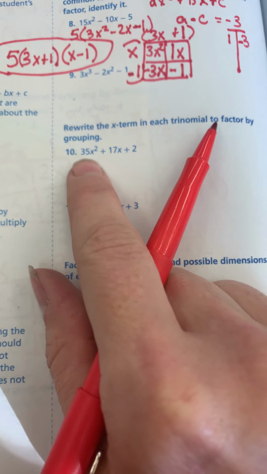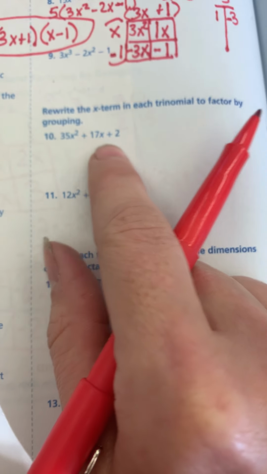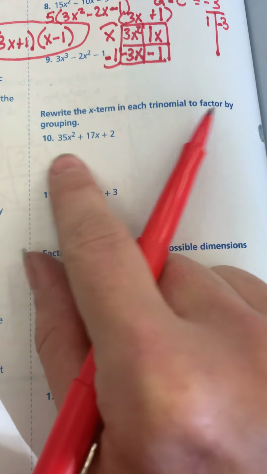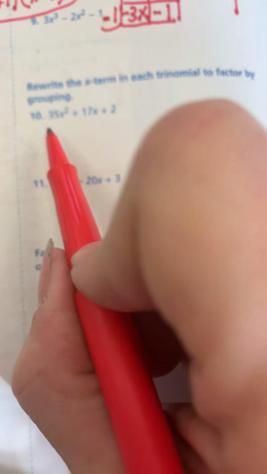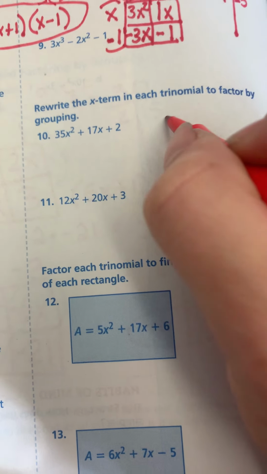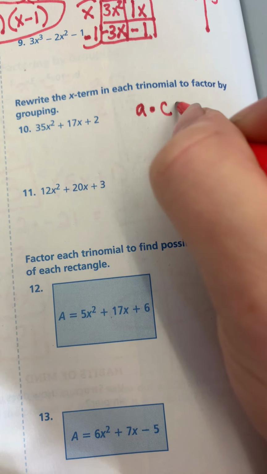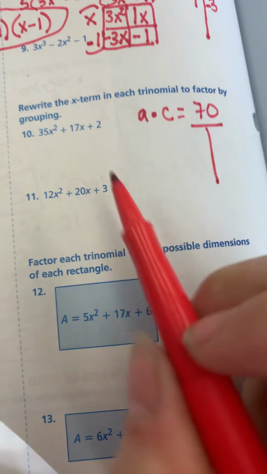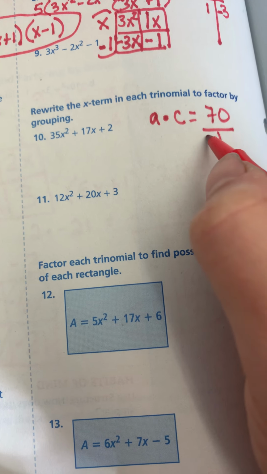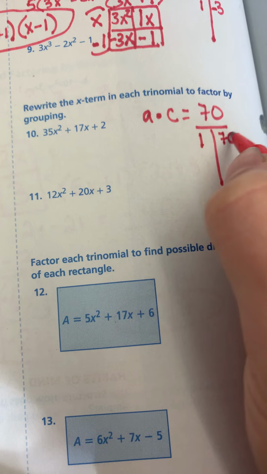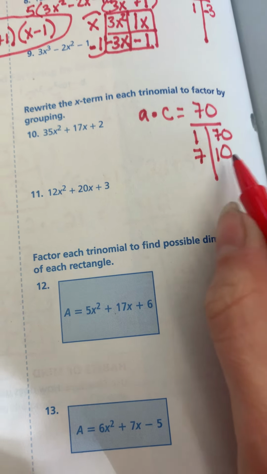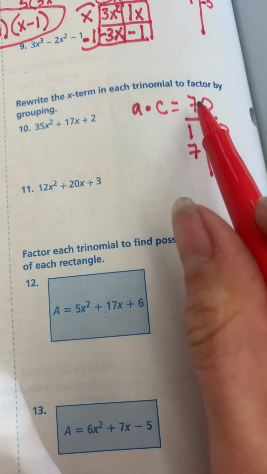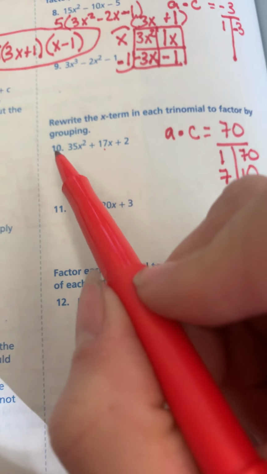Next, 35x squared, 17x, and 2. So I know I can't factor anything because neither of these is divisible by 2. Since I can't factor anything, you do A times C, which is 70, and find the factors of 70 that add up to 17. And it's 7 times 10. I know there's a couple of other ones like 2 times 35, but I know 7 times 10 is 70, and it adds up to 17.